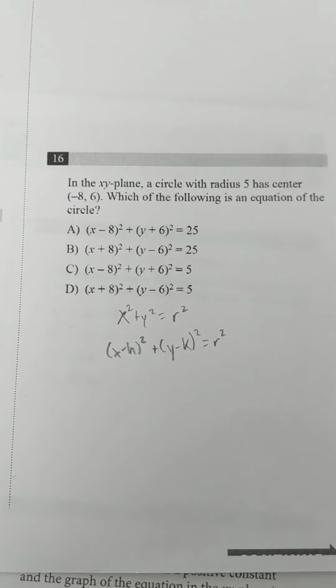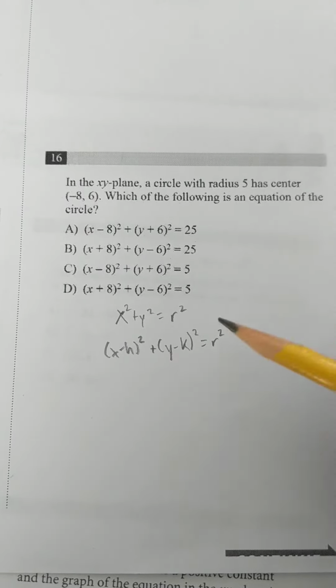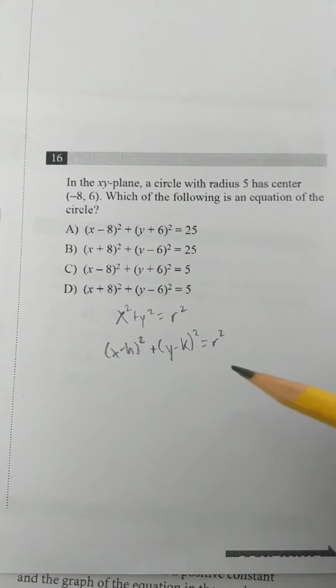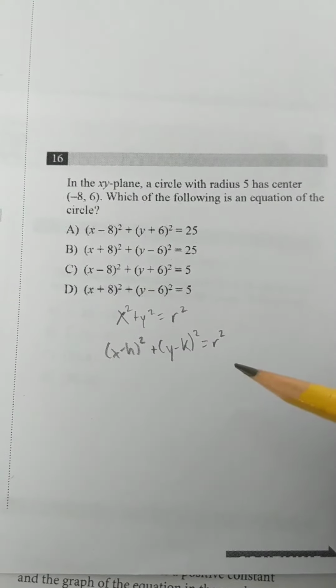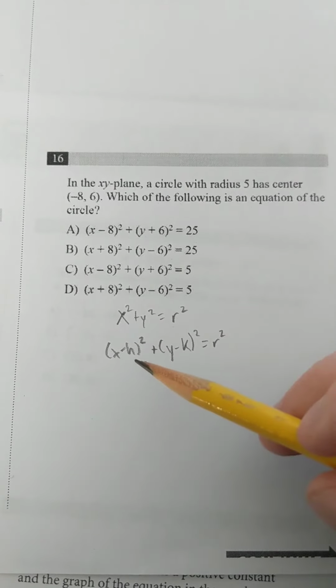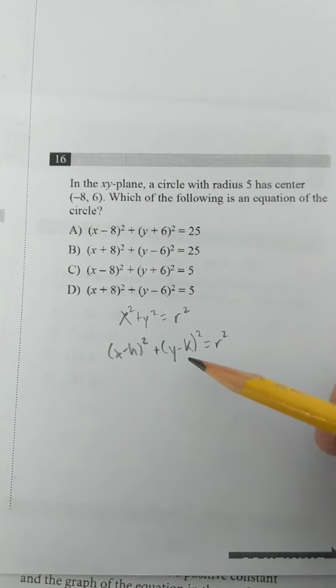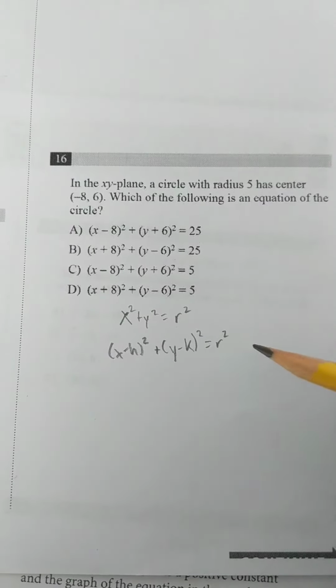The circle equation is just like the Pythagorean theorem. If it's centered at 0, 0, it's just x squared plus y squared equals the radius squared. If it's been shifted at all, it always gets shifted in the opposite direction. So let's say that it was shifted 1 over, it would be x minus 1 quantity squared. Or let's say it was shifted 2 up, it would be y minus 2 quantity squared.